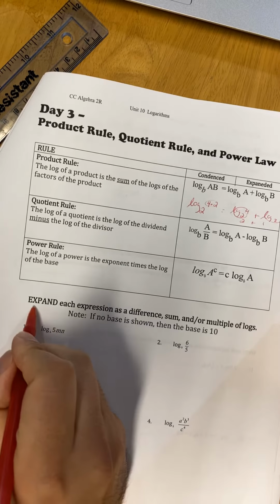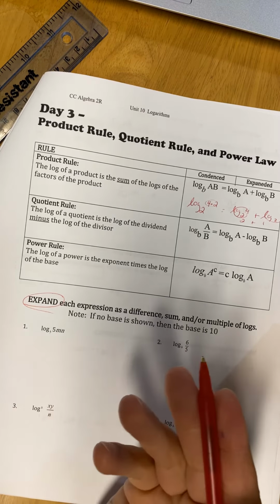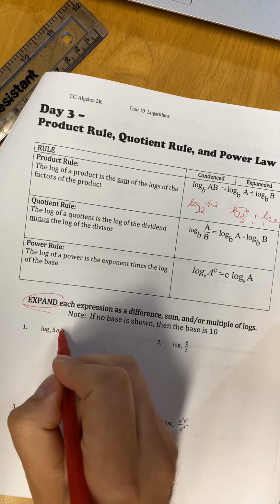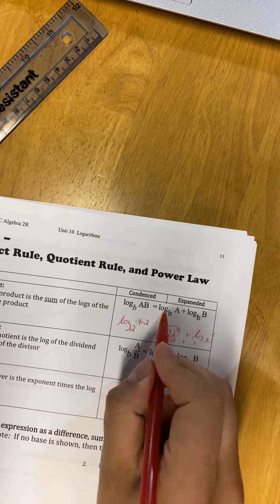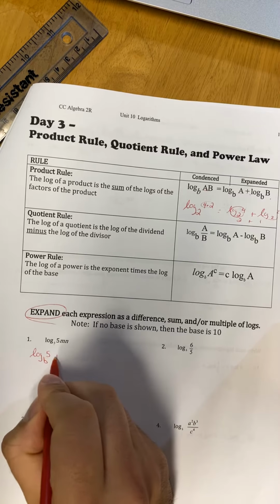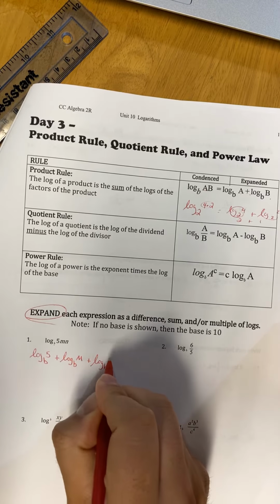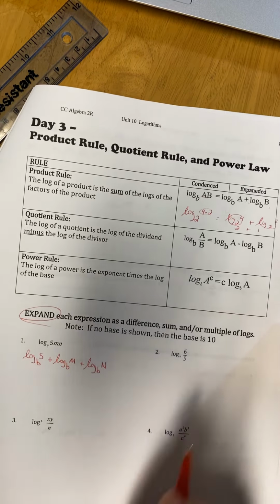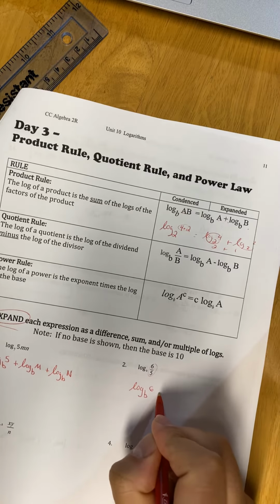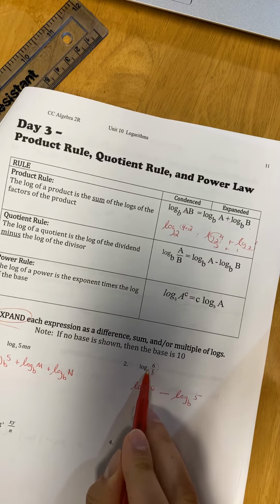So if you look on number 1, expand each expression. So log base b, now b is just some imaginary base, of 5 times m times n. So whenever they're being multiplied within logs, I can add them. So this is going to be log base b of 5 plus log base b of m plus log base b of n. So this is division. So I could say log base b of 6 minus log base b of 5. The bases have to be the same, which they are, they're both b.